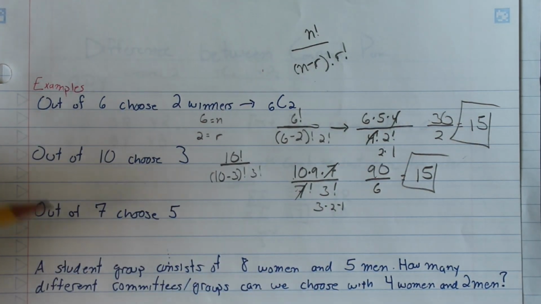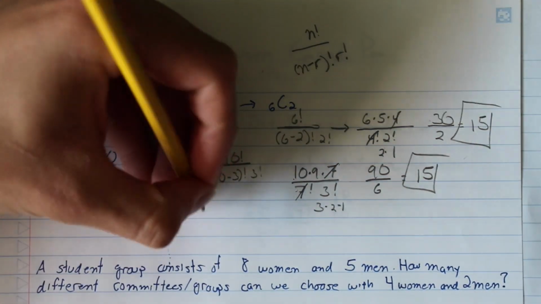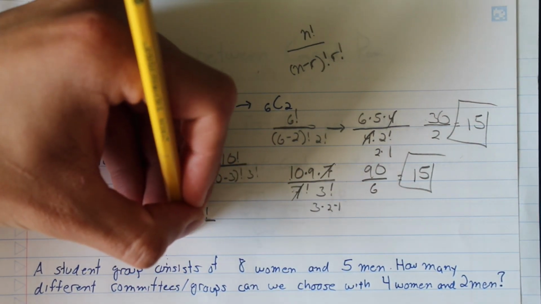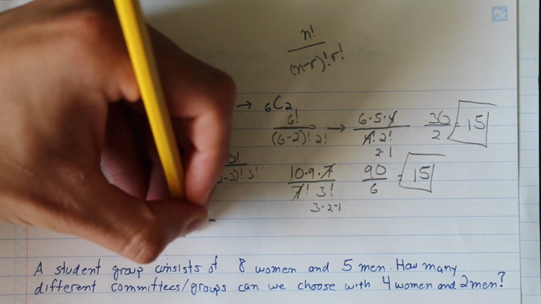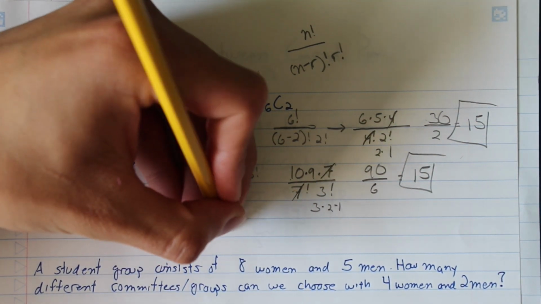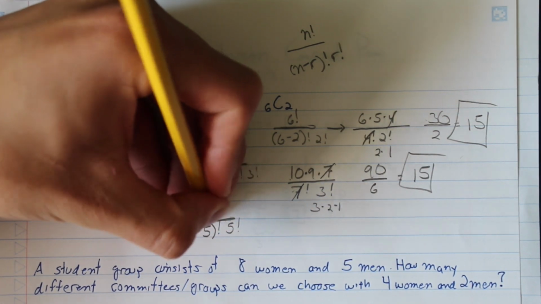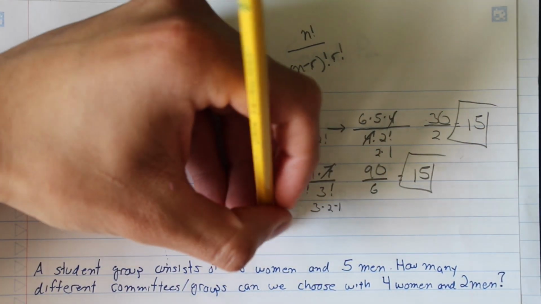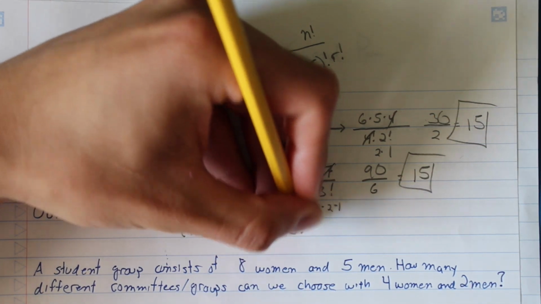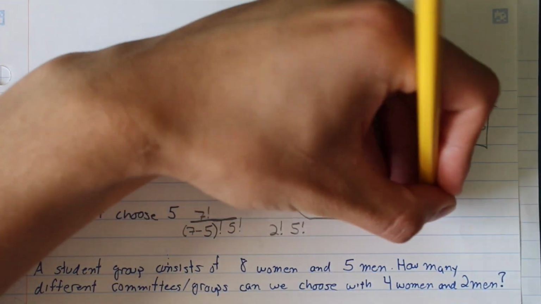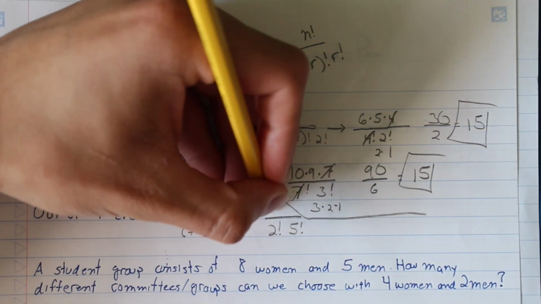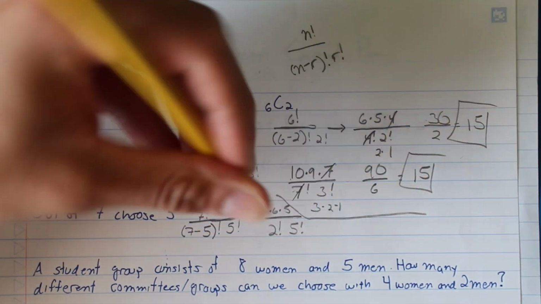Okay, so now we have the third example. Out of 7, choose 5. Okay, so we got 7, and we got 5 that we're going to choose. So we're going to have 7 minus 5. Okay, that's going to equal, what, 2 factorial and 5 factorial, like that. I'm just going to make this line here so it's not annoying. 7 times 6 times 5.